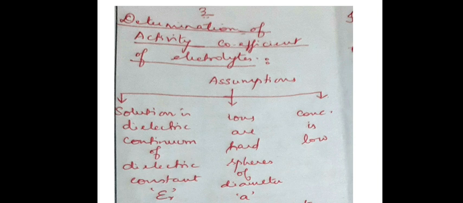Debye-Huckel theory is based on three assumptions. First, the solution is a dielectric continuum of dielectric constant, represented as epsilon r. Second, the ions are hard spheres of diameter a, and the concentration rho is dilute.